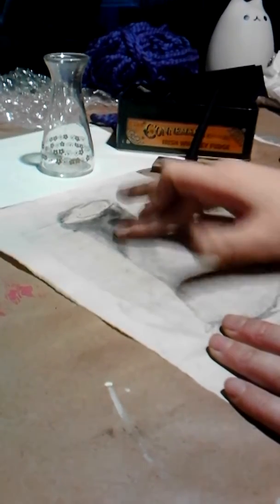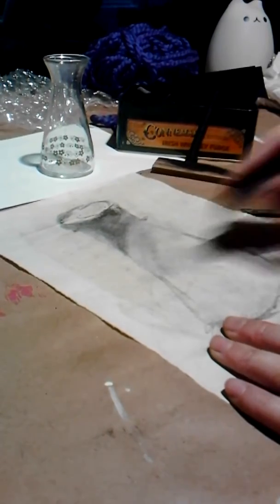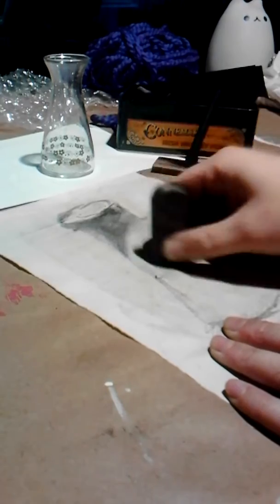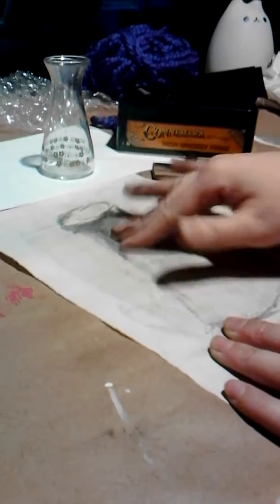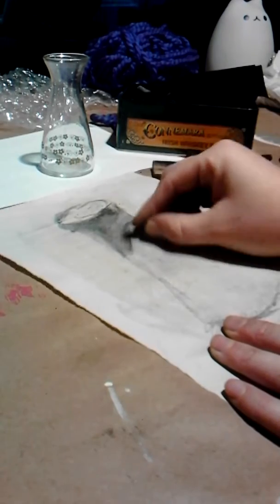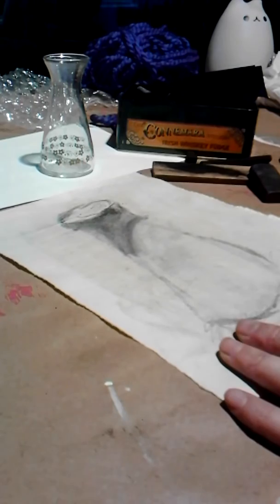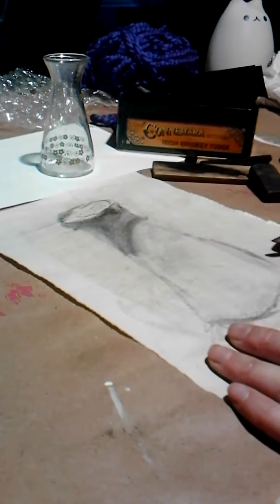Now I can leave that, the tone of my newsprint, which is a little bit lighter than white. I can always take my eraser back in and work that in, but I'm going to softly blend that out a little bit, as I find that when I'm trying to render glass materials, sometimes if my edges are a little too sharp, it throws off the illusion, right?